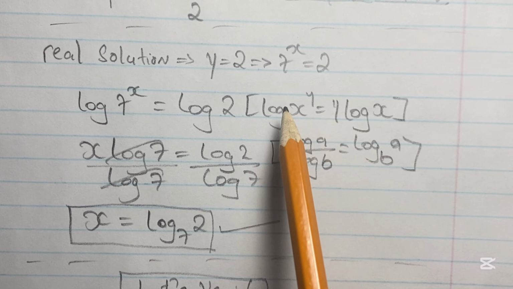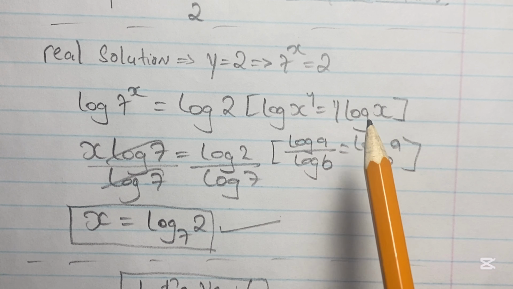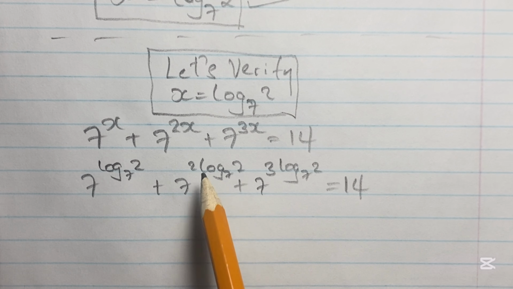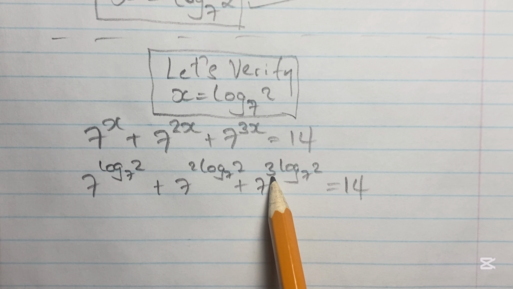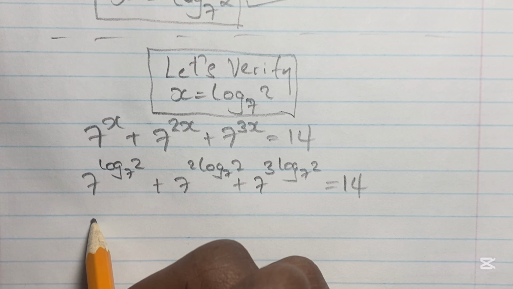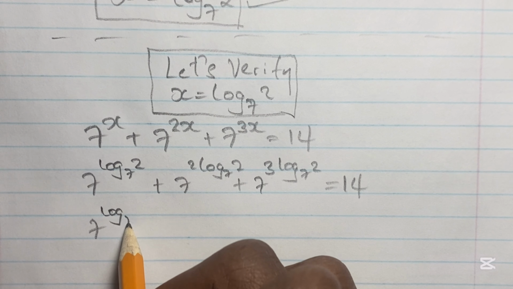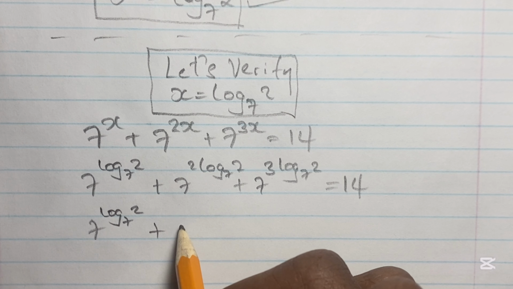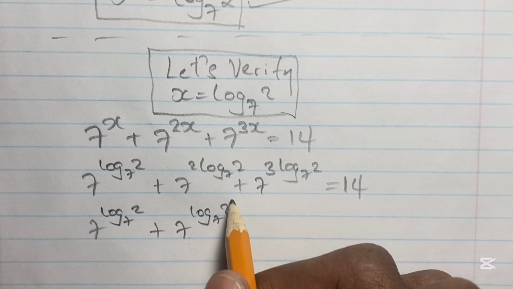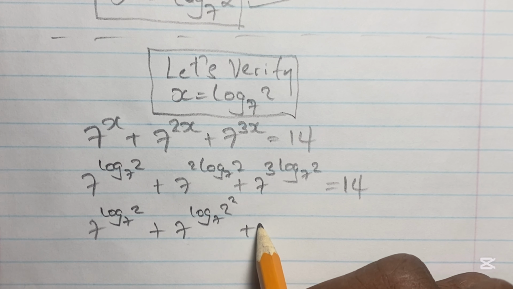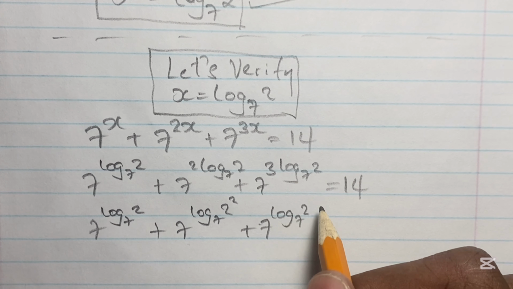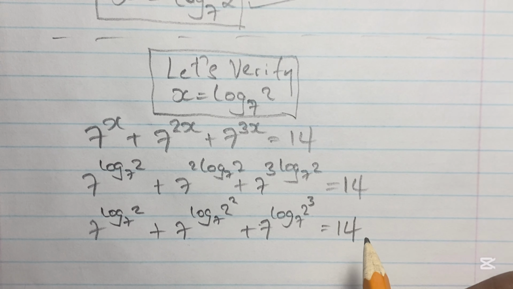Now using this logarithm rule that we did previously, we said that log x to the power of y is the same as having y times log x. So what this essentially means is that this 2 is going to become the power of this 2, and this 3 is going to become the power of this 2. So from here, let's just write this out using that rule. We have 7 to the power of log base 7 of 2, plus 7 to the power of log base 7 of 2 squared, and then plus 7 again to the power of log base 7 of 2 cubed. And this again is equal to 14.